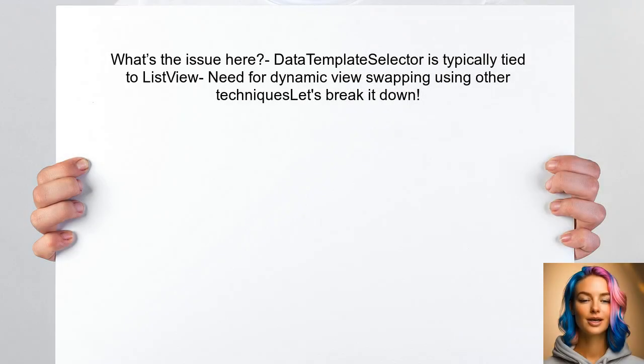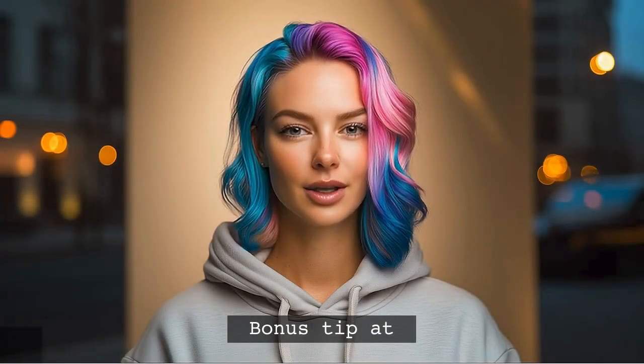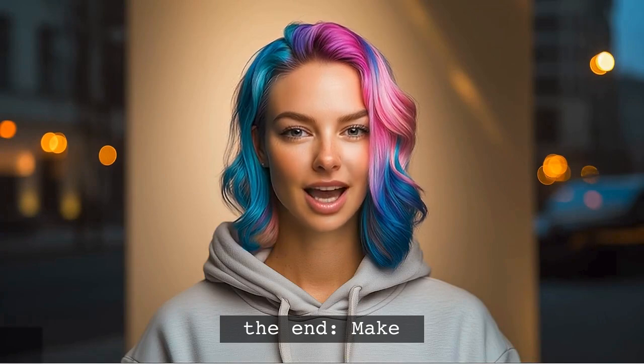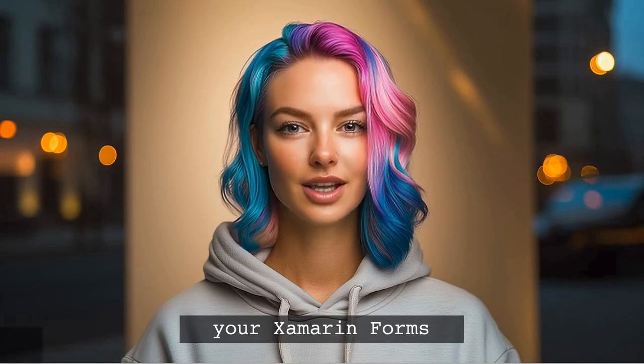So, what's the issue here? The challenge lies in the fact that data template selector is typically tied to ListView and similar controls. However, there are ways to achieve dynamic view swapping using other techniques. Let's break it down. And stick around. At the end of this video, I'll share a bonus tip that will make your Xamarin.Forms development even smoother.